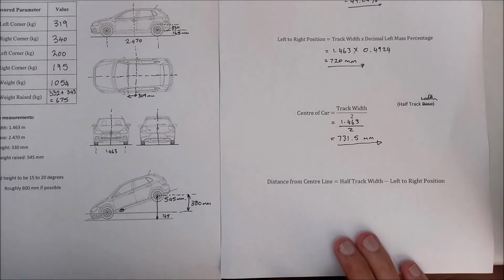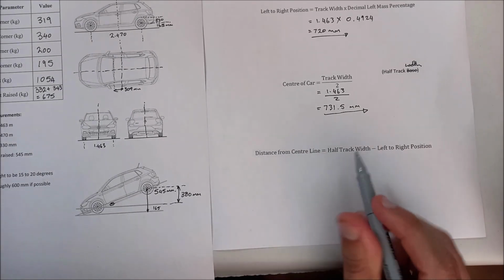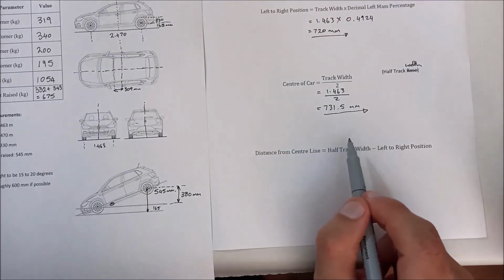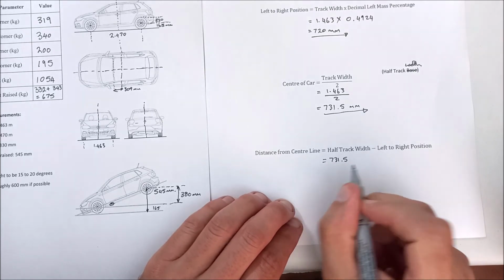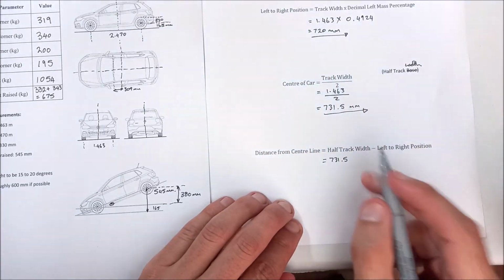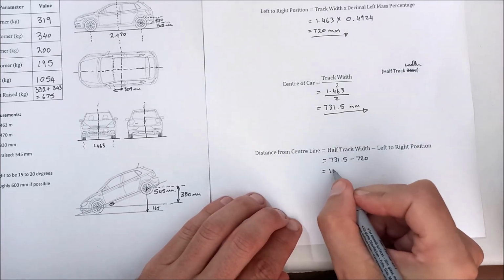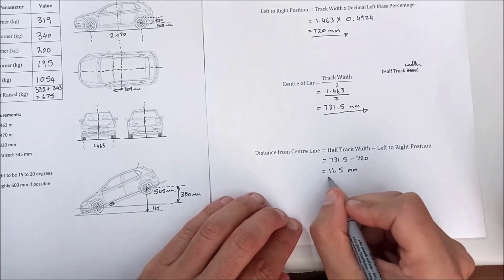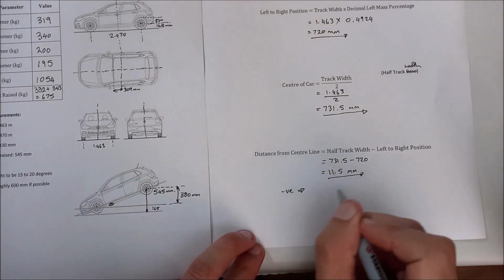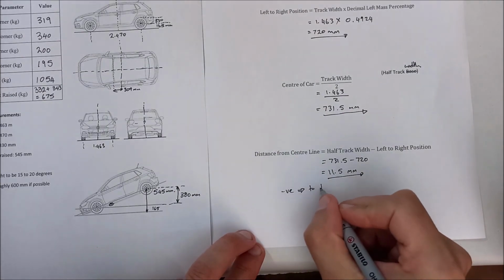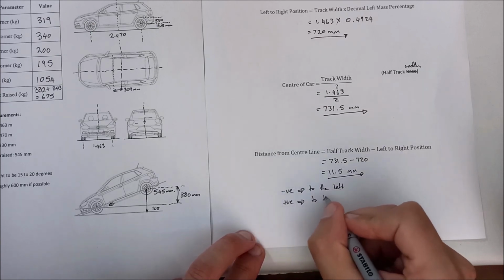Okay, now that we've done that, we need to determine the distance from the center line where the center of gravity will be. Again, we take half track width, which we just calculated over here, which is 731.5 millimeters, and we subtract the left to right position, which we calculated over there, 720 millimeters. And that gives us an answer of 11.5 millimeters. Now again, if this value is negative, it will imply that it's towards the left-hand side. If this value is positive, it will imply that it's to the right.